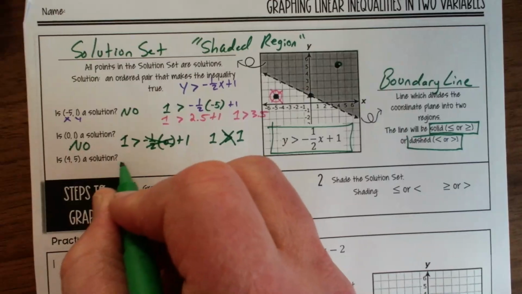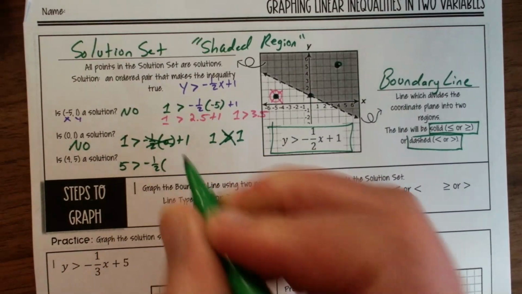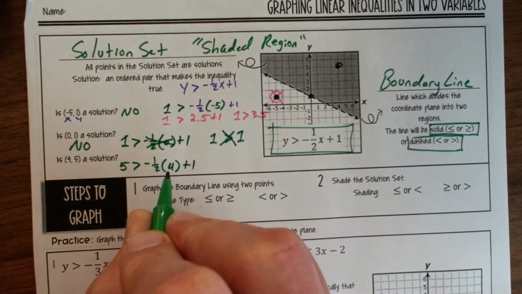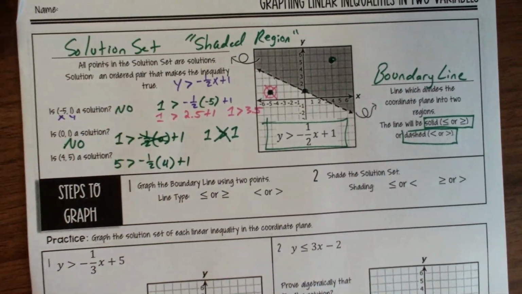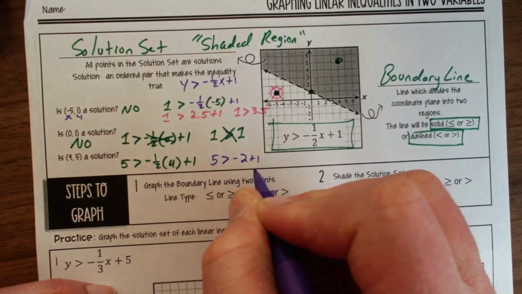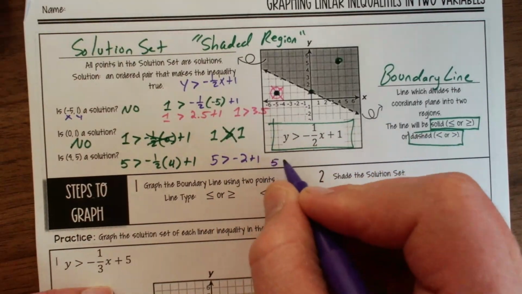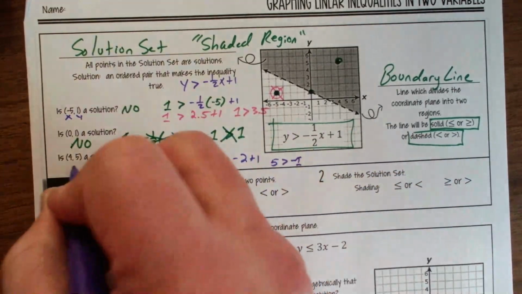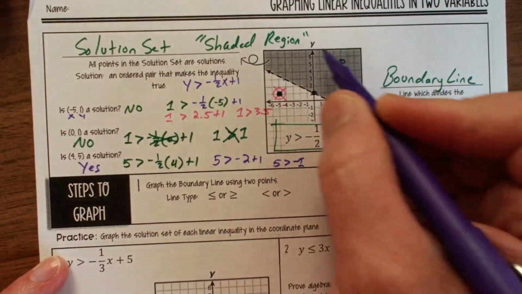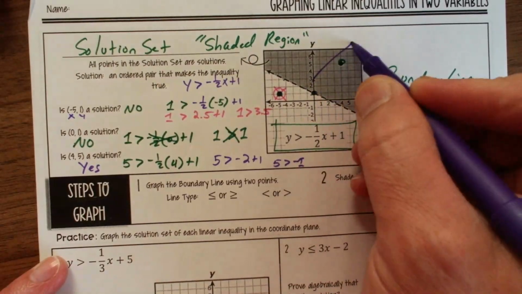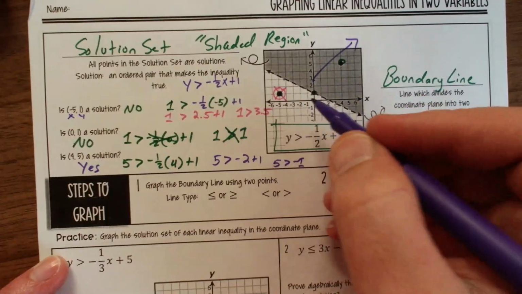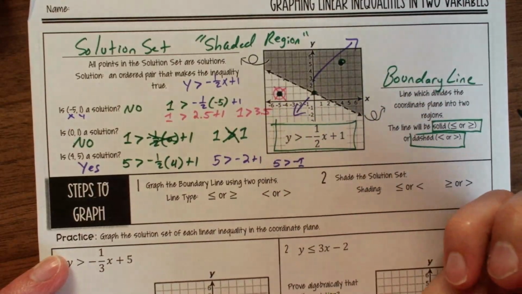4, 5, right 4 up 5, is up here. If you plug these values in, 5 is greater than negative 1/2 times 4 plus 1. A negative times a positive is a negative. Half of 4 is 2. So this becomes 5 is greater than negative 2 plus 1. Negative 2 plus 1 is negative 1. 5 is greater than negative 1. This is true, so this is a solution. So any point in this shaded region, going everything this direction, will work every single time. And anything in this direction, none of those will ever work.